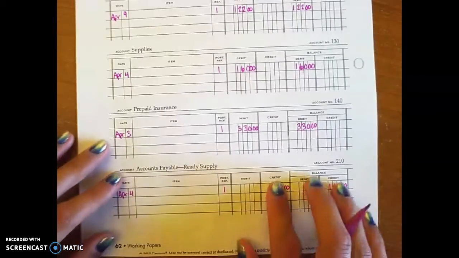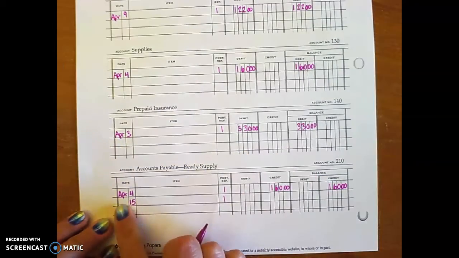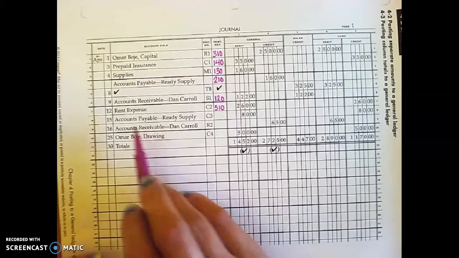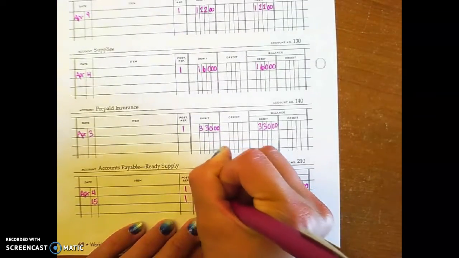So let's flip over. Now on this one, we only need to write 15. We do not write April again, just as we do in the journal. We only write it on the first line. And then post reference is 1. You do have to record that every single time, because that can change. In this one, we have a debit of $80. So let's put in our debit here of $80.